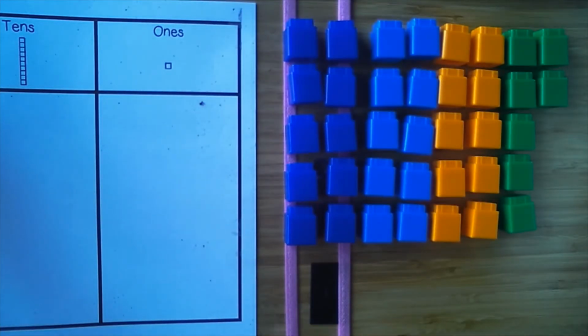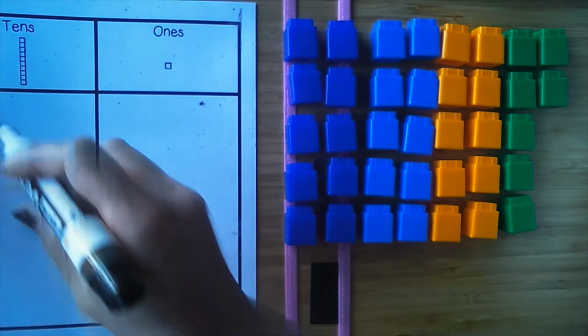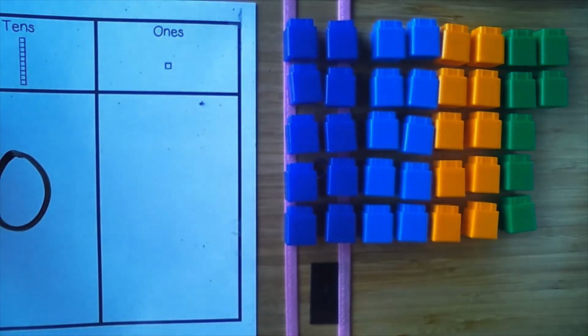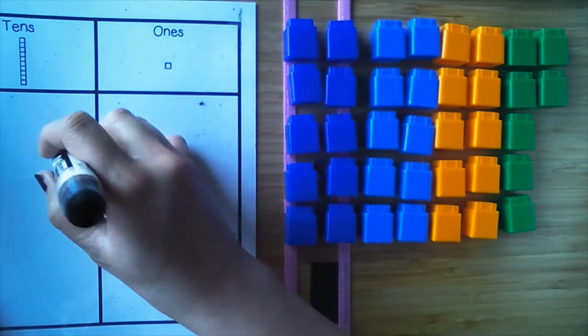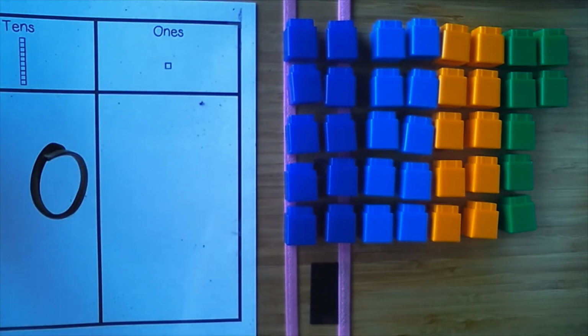Alright, my friends, go ahead and take a look at our cubes here. How many 10s do we have? We have 0 10s. Great job. And now take a look. How many? Let me write it a little bit closer. Take a look. How many 1s do we have?